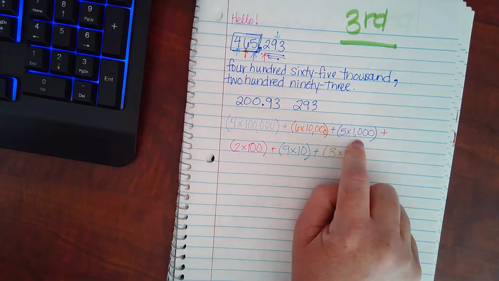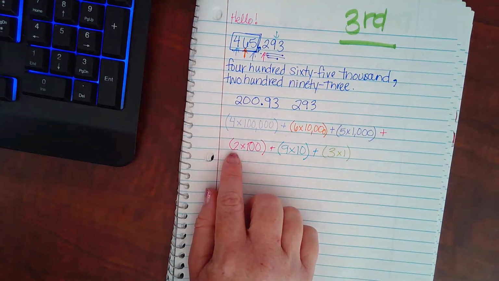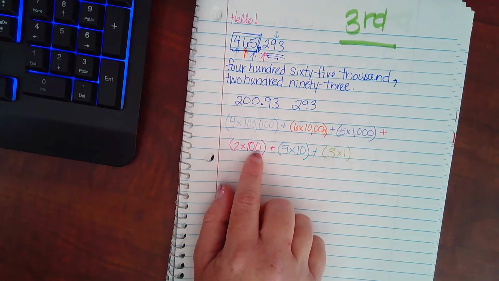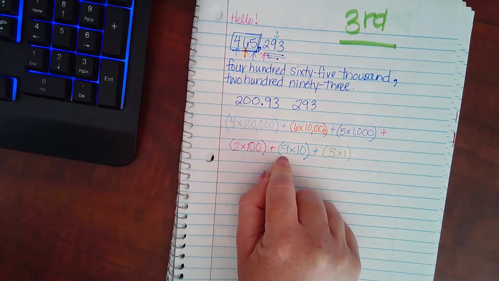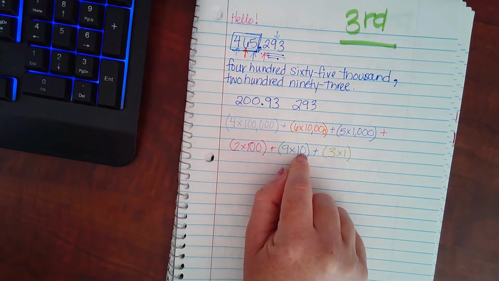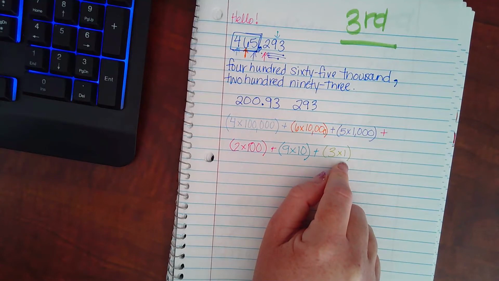plus, then you go to the next digit, 5, which is the thousands place, so it's times 1,000, plus the next digit is 2 times hundreds place, plus 9 times the tens place, plus 3 times 1 because it's in the ones place.